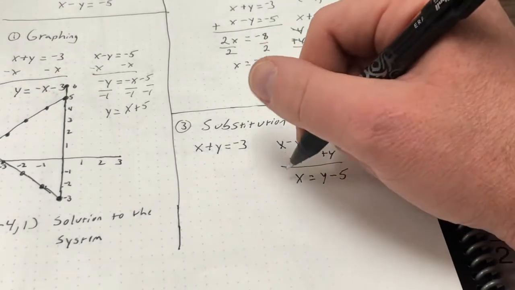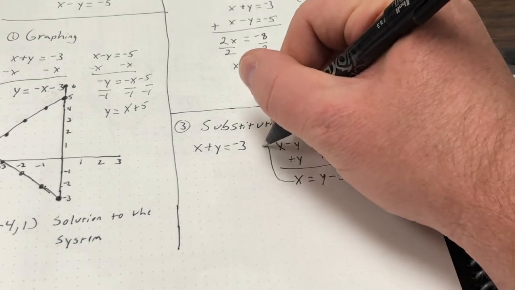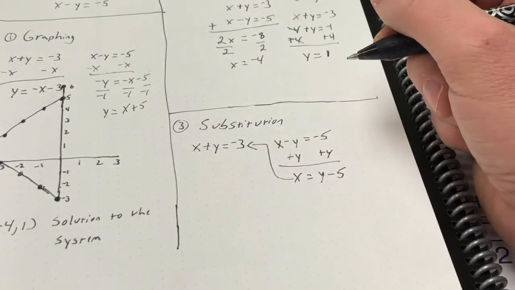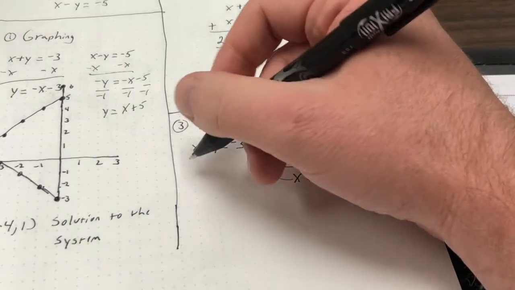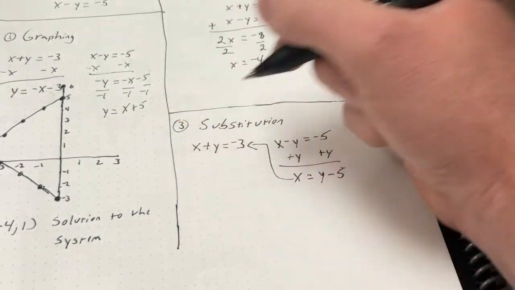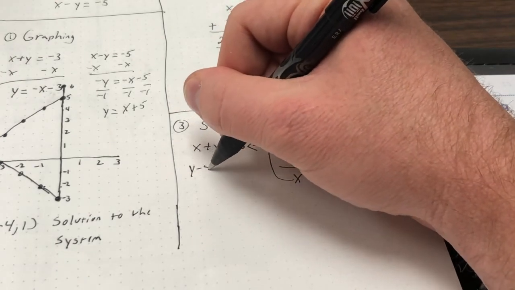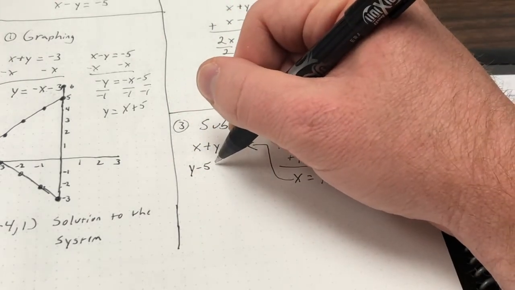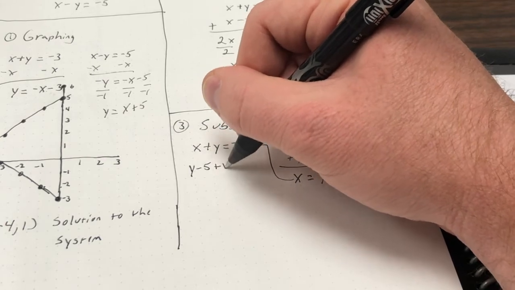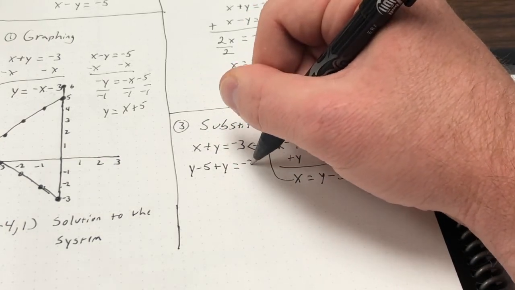So what I can do, I can bring that over and plug it into this equation for your x. So instead of x, I want to have y minus 5 plus y equals negative 3.